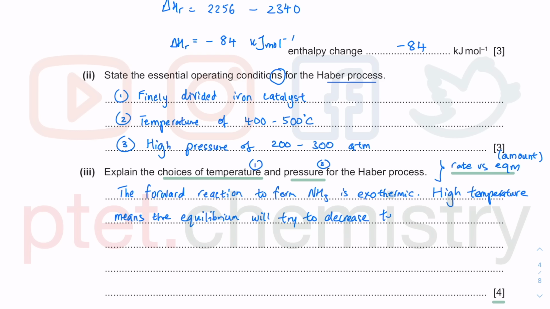If you want to decrease temperature, do you want to release more heat or do you want to release less heat? Well, to get lower temperature, you will release less heat, and therefore the equilibrium will shift to the left, and when you shift to the left, you will have lower yield of ammonia. That is not good at a high temperature.